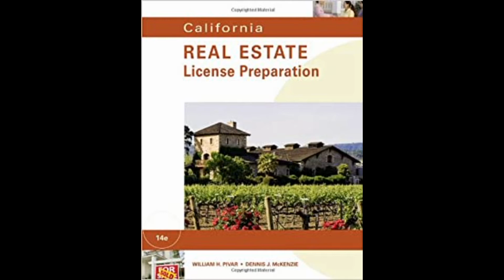The law defines a real estate salesperson as someone who is employed for compensation by a licensed real estate broker to perform acts that require a real estate license. The salesperson can only conduct business as the employee of the broker. All of the salesperson's contracts with clients and customers will be executed in the broker's name.